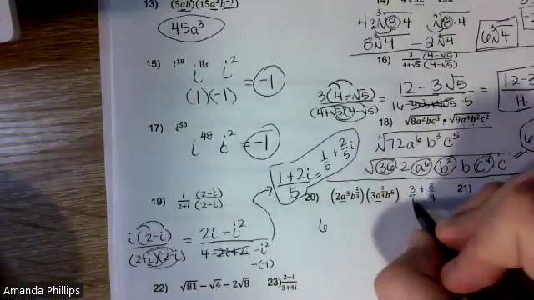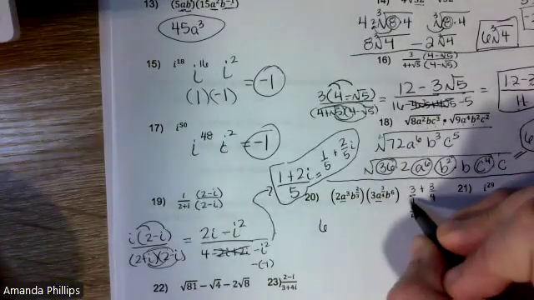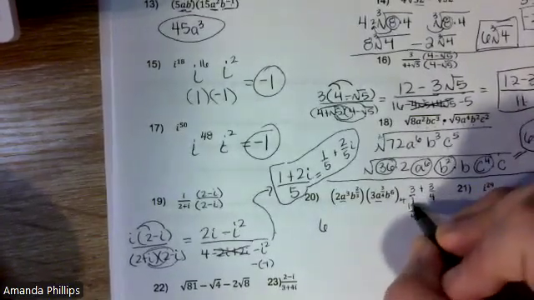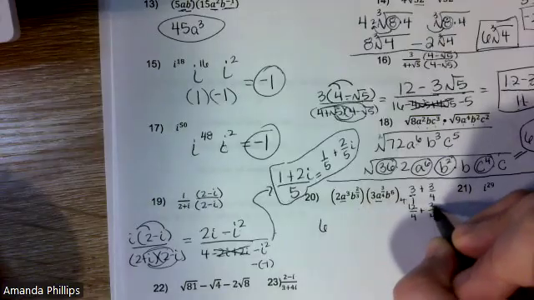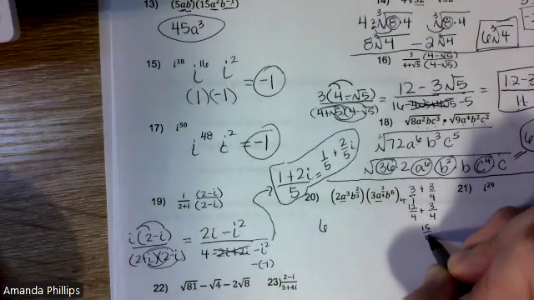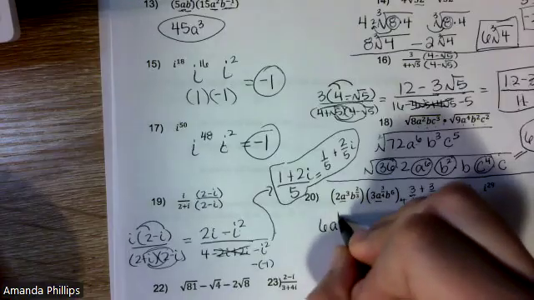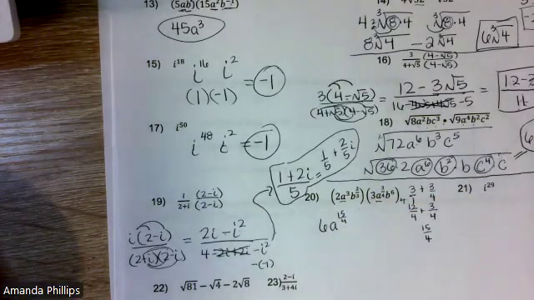And so we can do this. 1 times 4 is 4. So 3 times 4 is 12. So this is going to be 15/4. Okay, so we're going to get a to the 15/4.